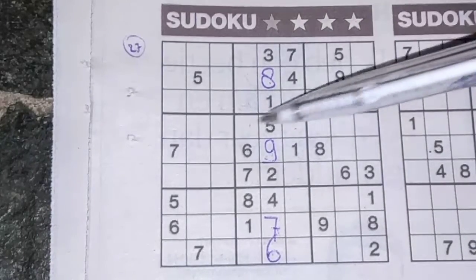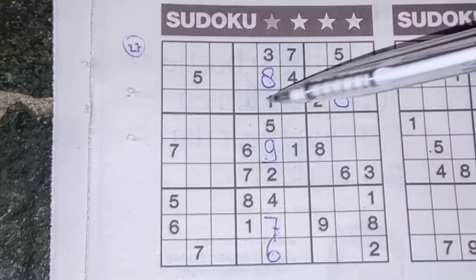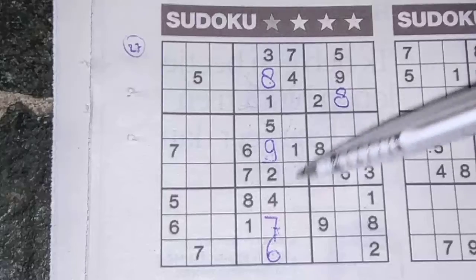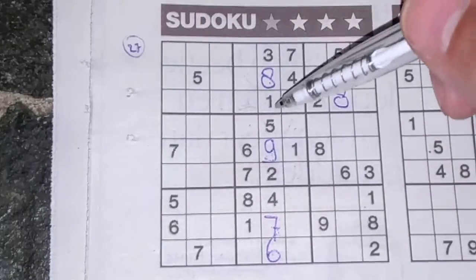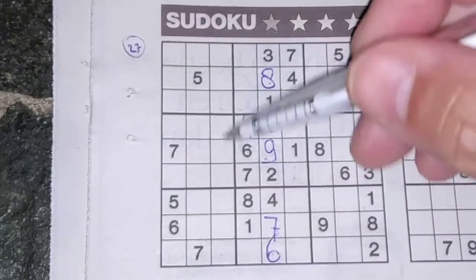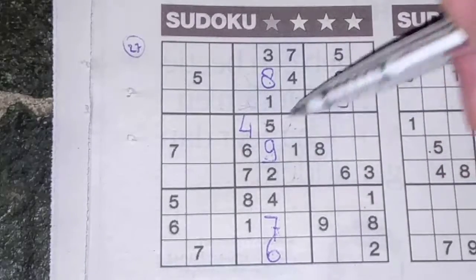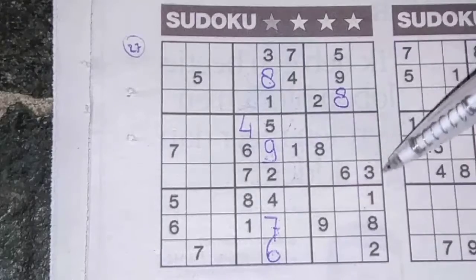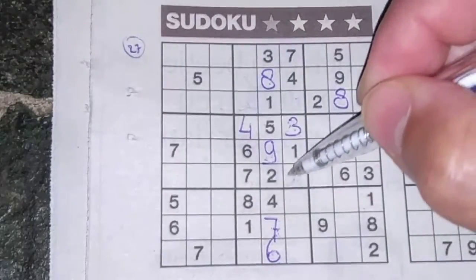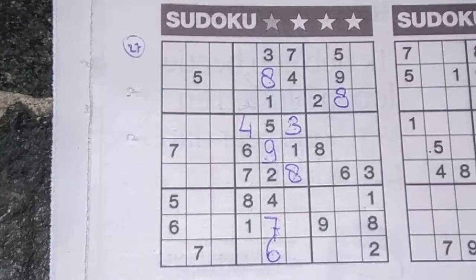Yes. 3 missing numbers. One of the missing numbers in this big square is a 4. We see here 4, no 4 in these 2 boxes. 1 box left for the 4 should be here. 2 numbers left in this big square. 1, 2, the 3 is missing and the 8 is missing. We see here 3, no 3 there. 3 should be there and 8 goes there.